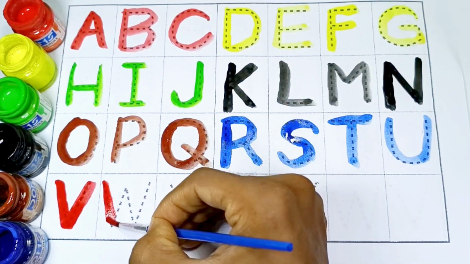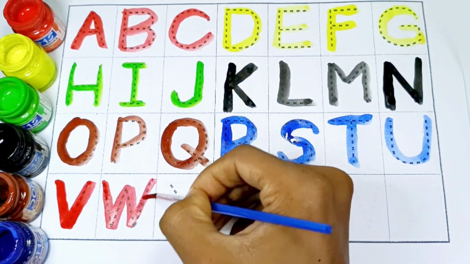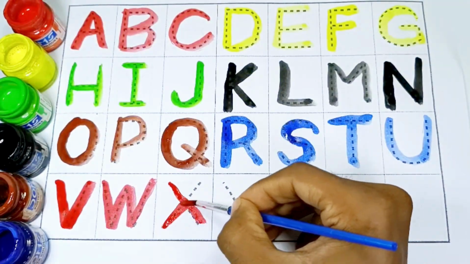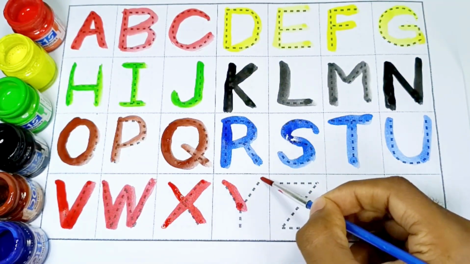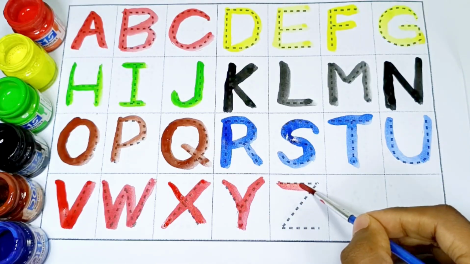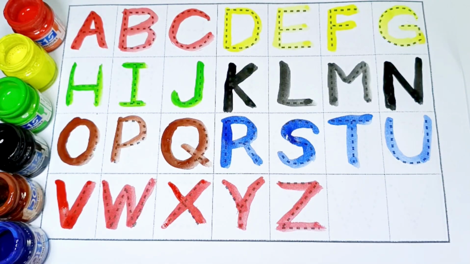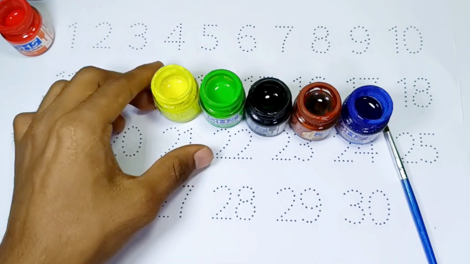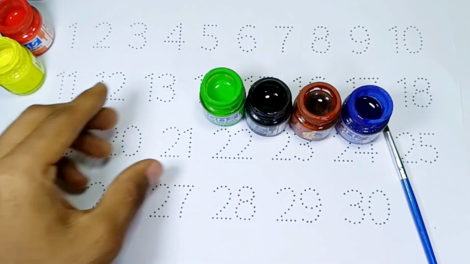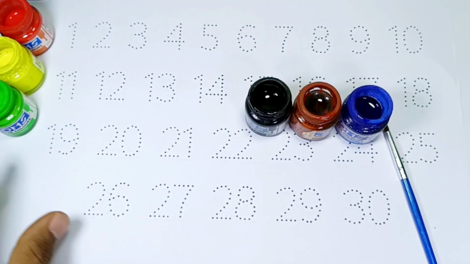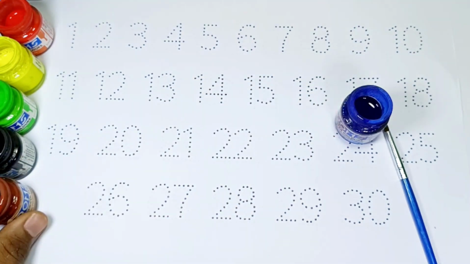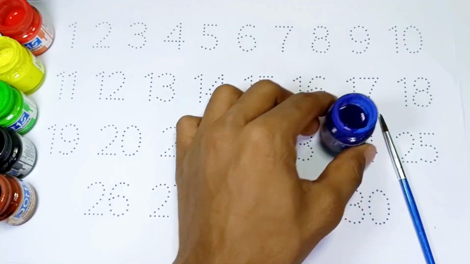V for van, W for wheel, X for xylophone, Y for yo-yo, and Z for zebra. Red color, yellow color, green color, black color, brown color, and blue color.